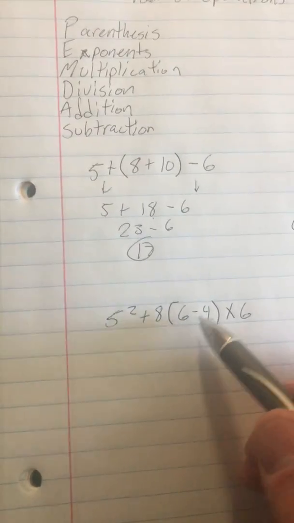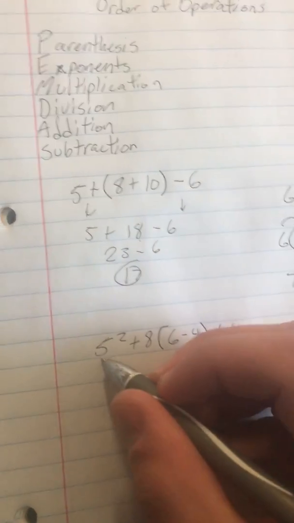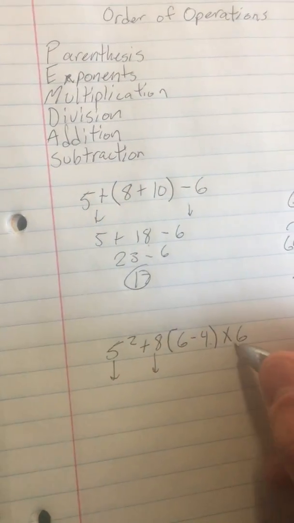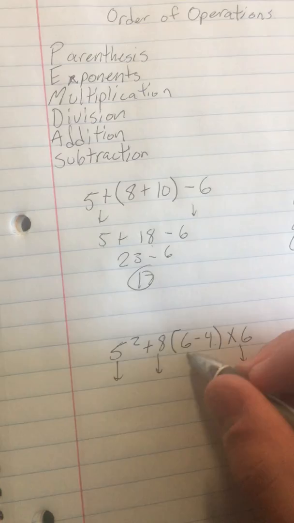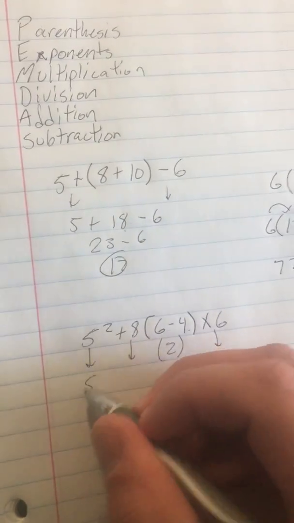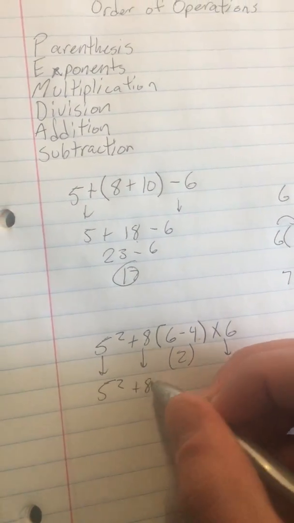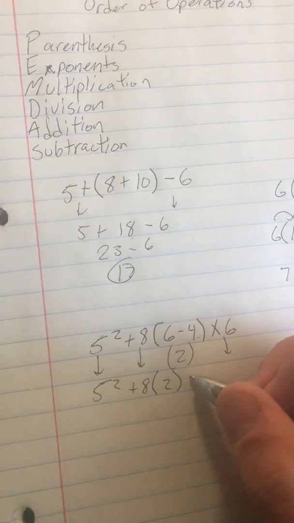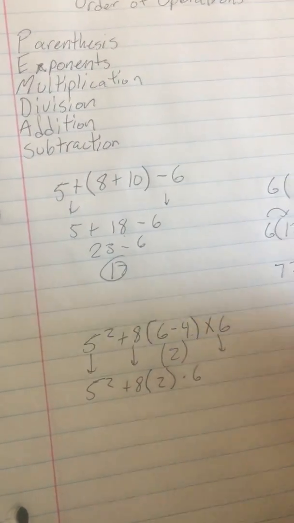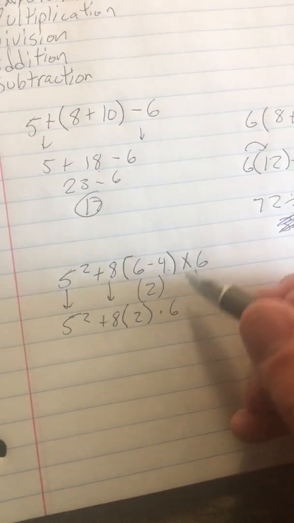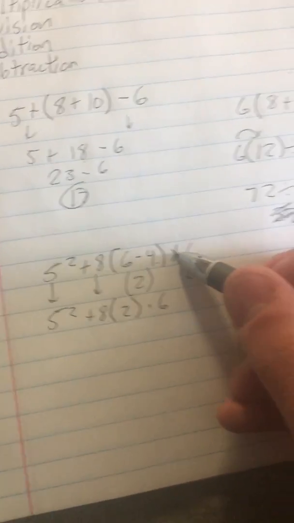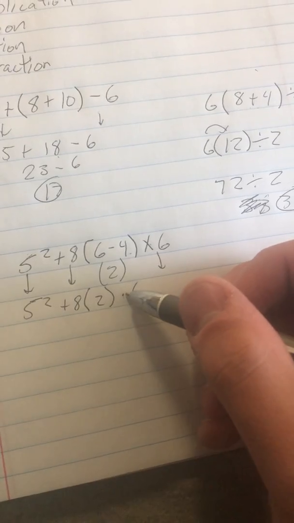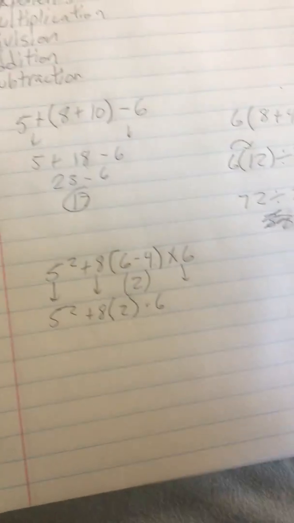So we're going to do parentheses first. So we're going to just drop everything down. That's 2. 5 squared plus 8 times 2 times 6. The dot is the same thing as the multiplication x. So if you ever see the dot right there, it's the same thing.